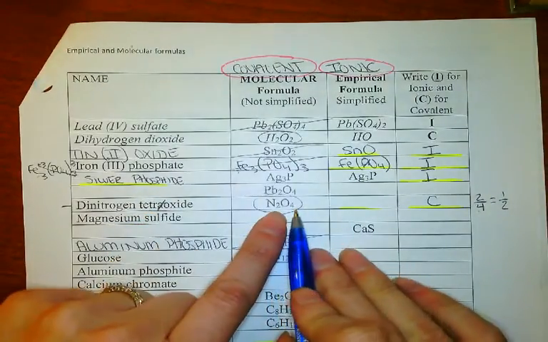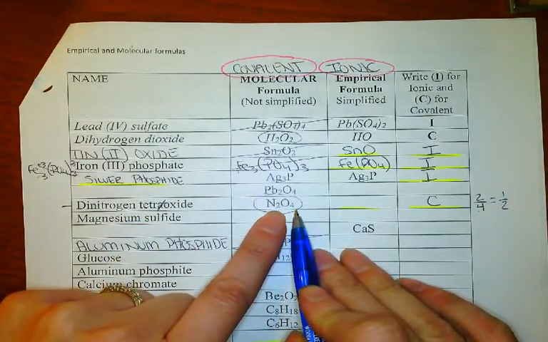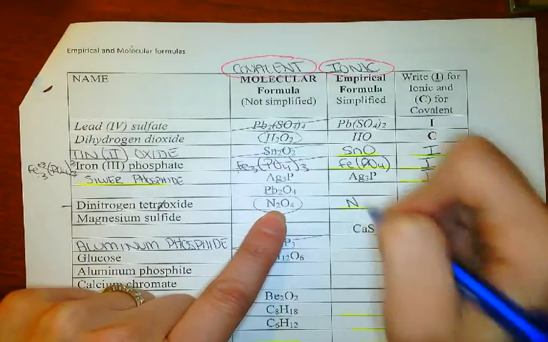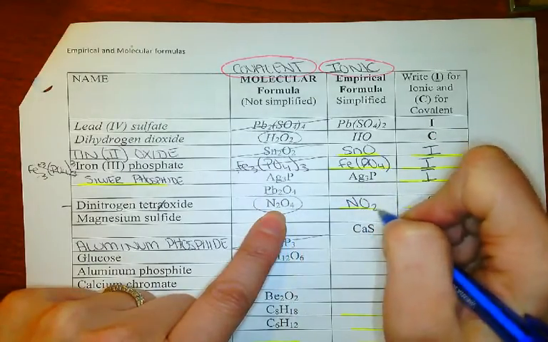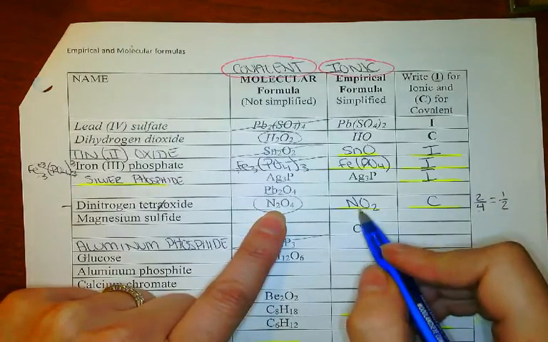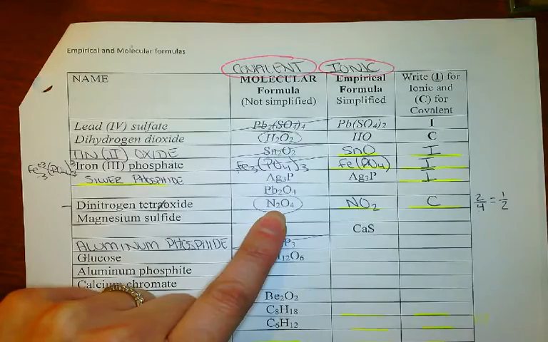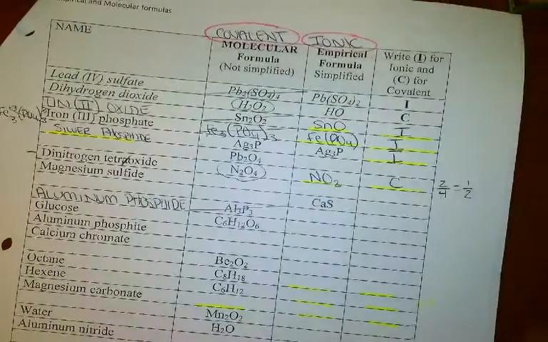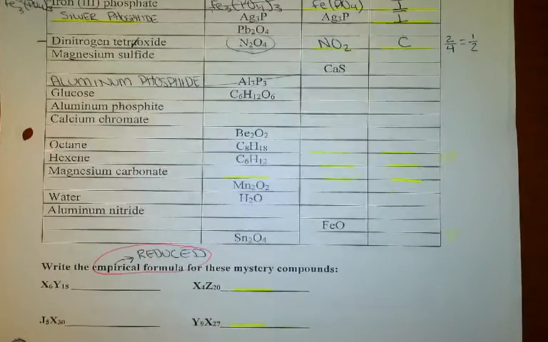So anytime your subscripts are both even, you divide them by 2. 2 divided by 2 is 1. 4 divided by 2 is 2. So we can reduce that to a 1 and a 2, and then it's just an invisible 1 and 2. We did a lot of these in class, so I'm going to skip down here.